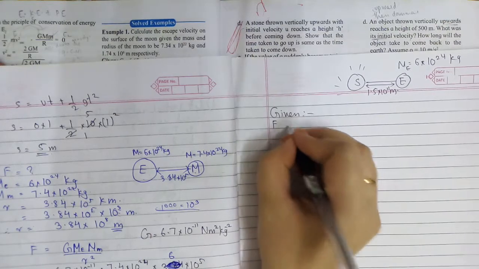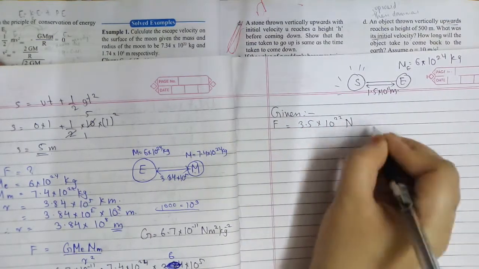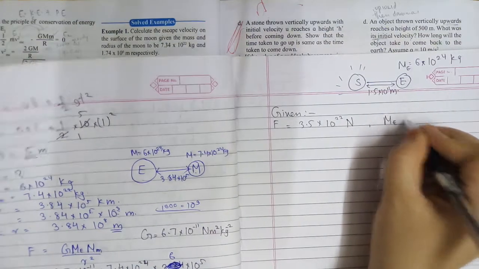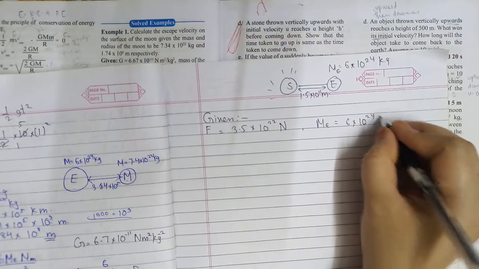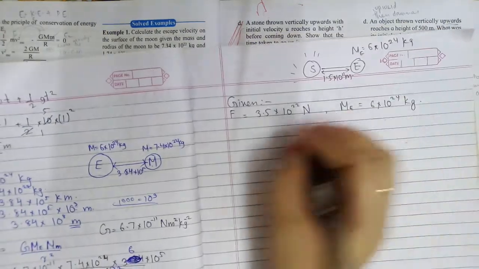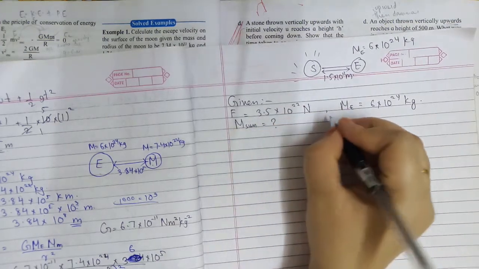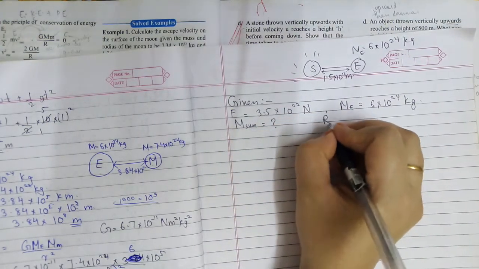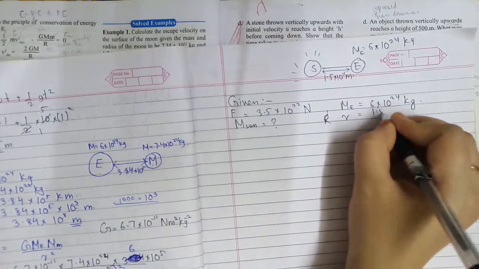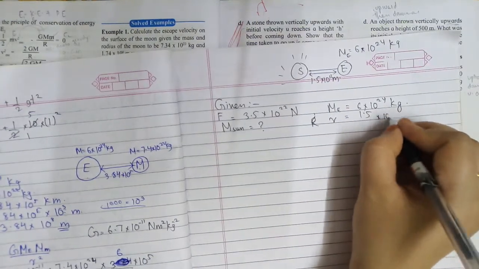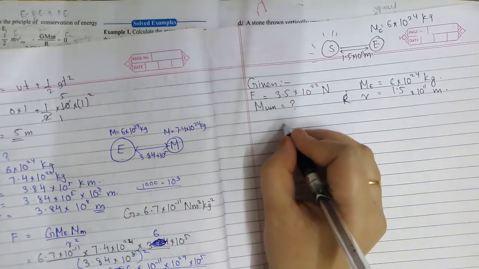Gravitational force is 3.5 into 10 to the power 22 Newton. Mass of earth is 6 into 10 to the power 24 kg, mass of the sun we have to calculate, and the distance is 1.5 into 10 to the power 11 meter. Now let's first write the formula.